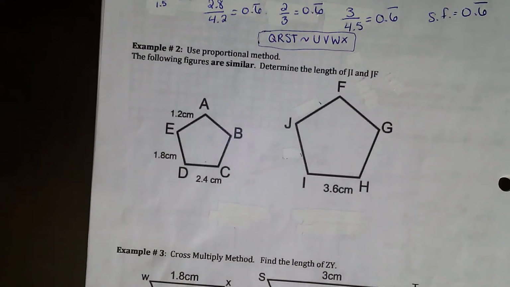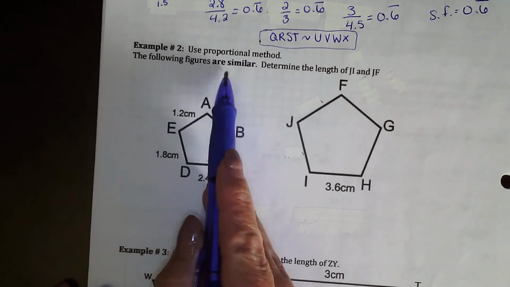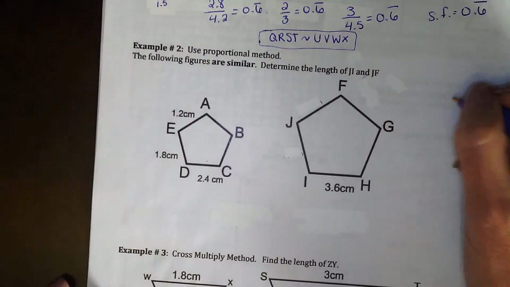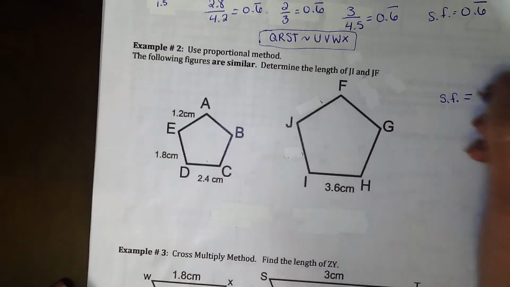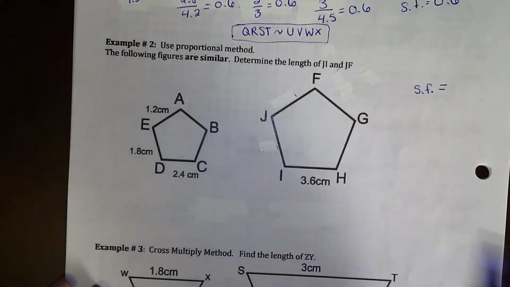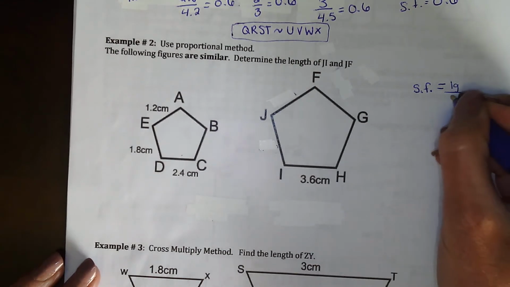Okay, 2 more just slightly different types of questions. This is when we are going to be finding unknown sides. So this type of question does tell us the following figures are similar. Determine the length. So if I need to figure out lengths, I'm going to find out my scale factor. So my scale factor, if I'm finding what values are on the larger, I'm going to take my larger side that I know divided by a smaller side.